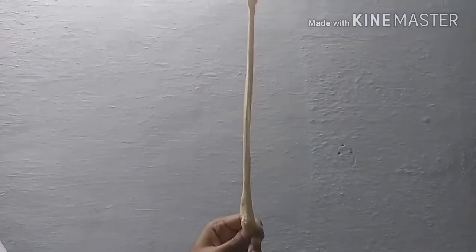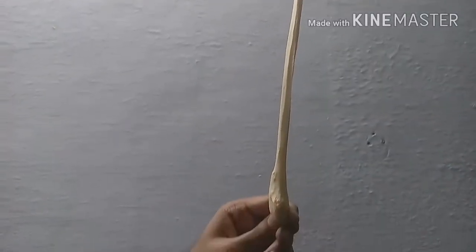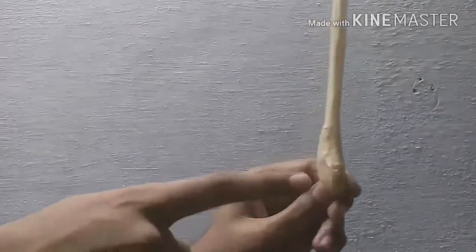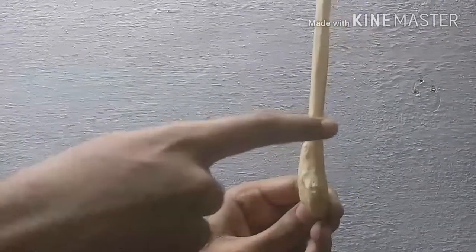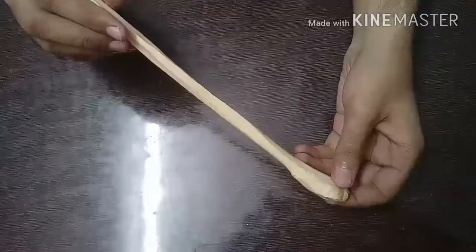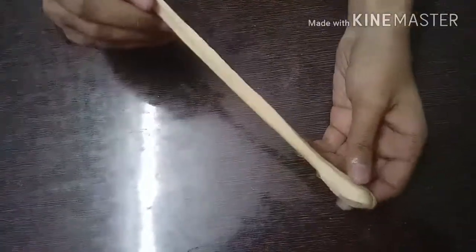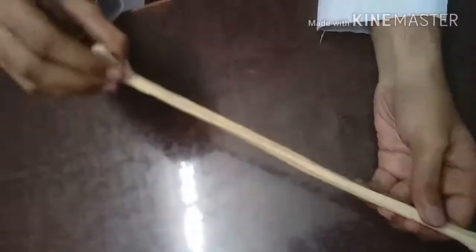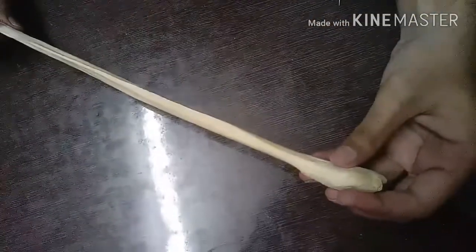So if we are going to hold this bone, as we can see, this is the anatomical position of the fibula. It is held like a pen. This is the upper end, which is expanded in all directions. This is the lower end, which is expanded antero-posteriorly, and this is the shaft of the fibula. So the fibula has three parts: the upper end, the shaft, and the lower end.